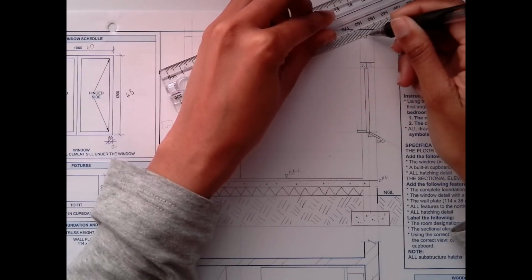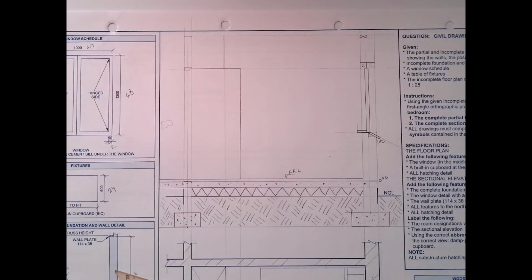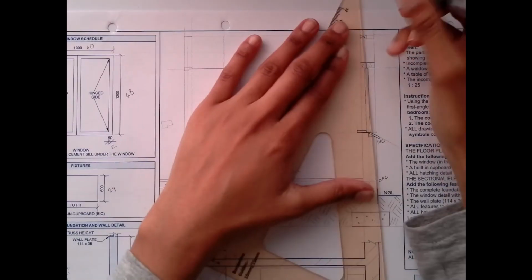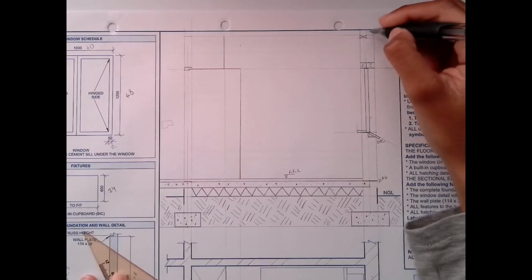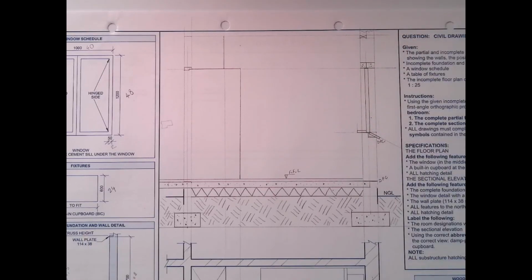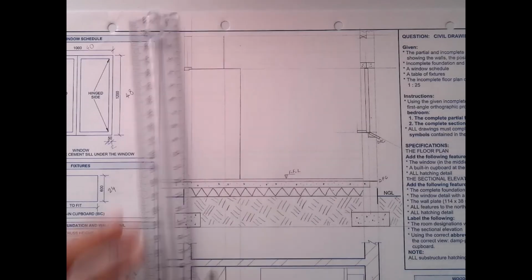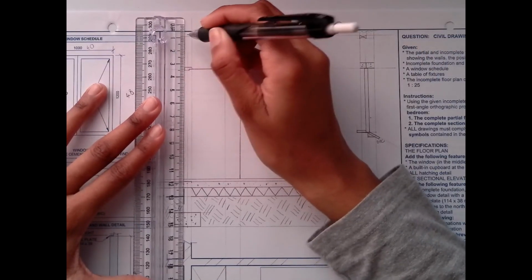This hatching is what we use for undressed wood, if you know your different hatchings. So this is for undressed wood. And then I'm just going to extend my wall up a little, and then show that it is cut there at the top. So now that I'm done, I can now outline my internal and external wall.